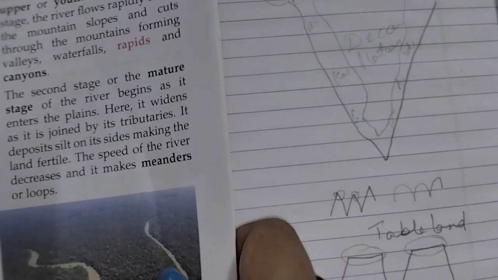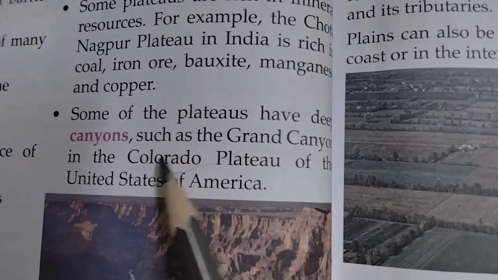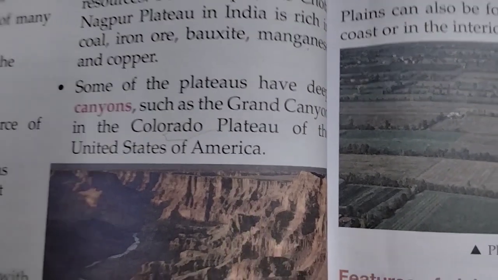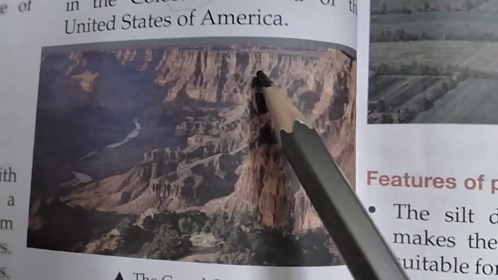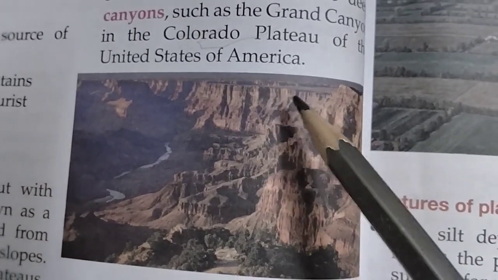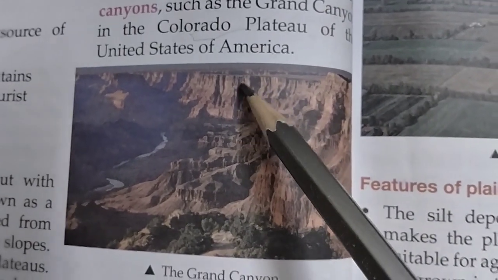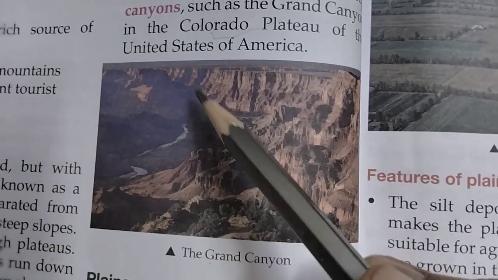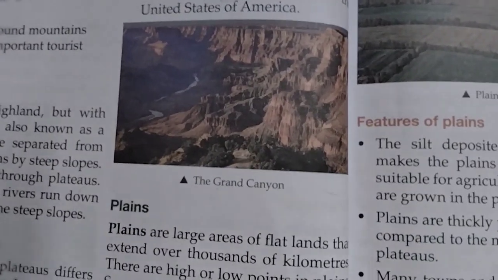Fine. And some of the plateaus have deep canyons, such as the Grand Canyon in Colorado Plateau of the United States of America. Now what are canyons? Canyons are deep valleys through which a river flows. You can see this picture. These are the Colorado plateaus in USA, in America, and these are known as the Grand Canyons, and here the rivers flow. Here the valley is there and the river is flowing. Fine. So this is all about the plateaus.